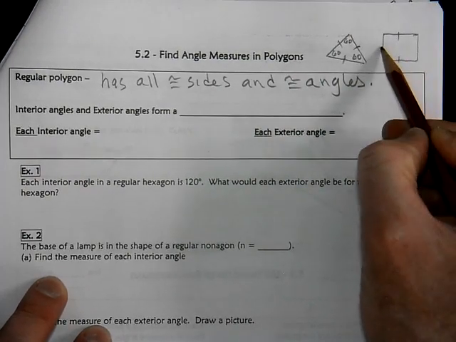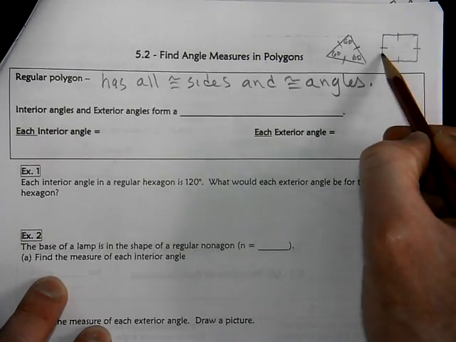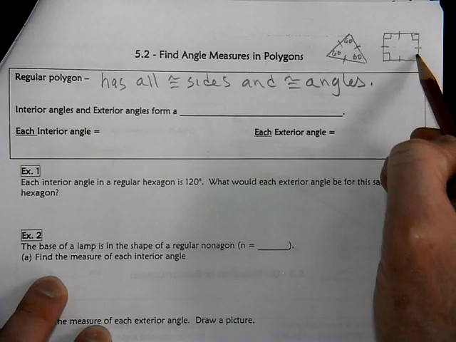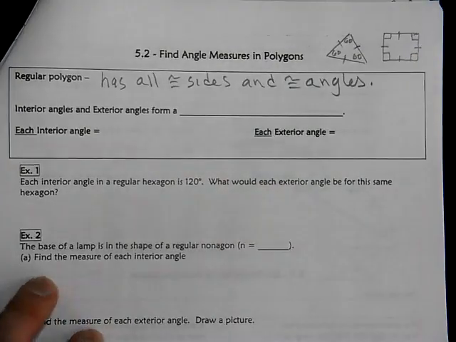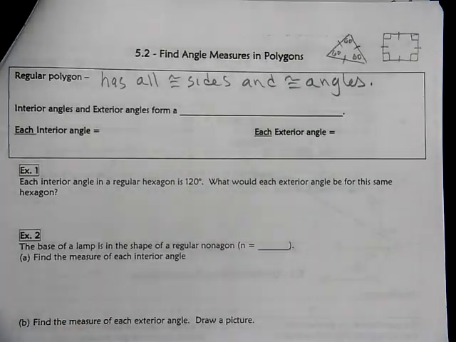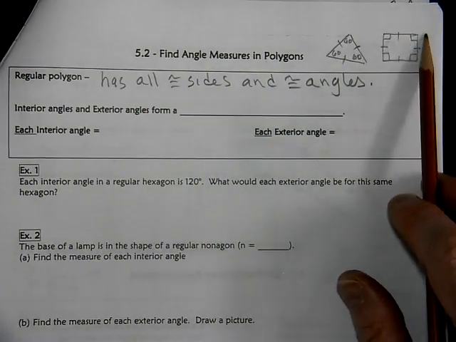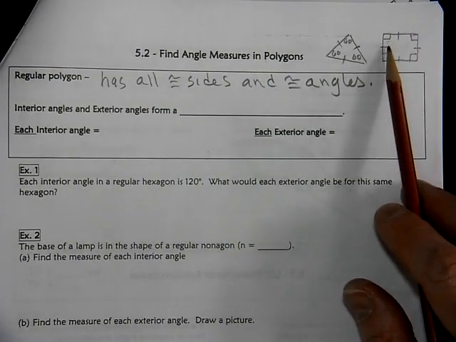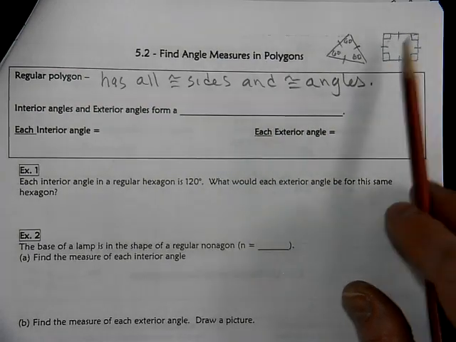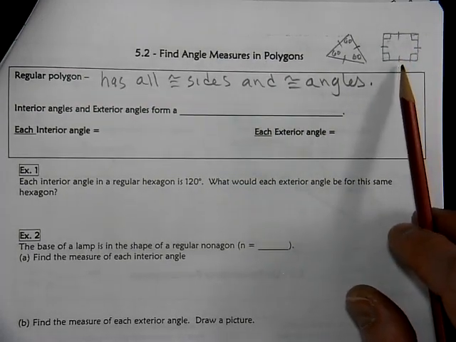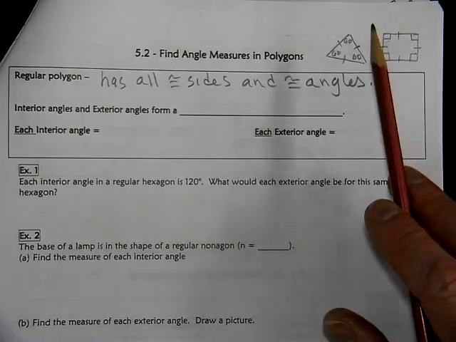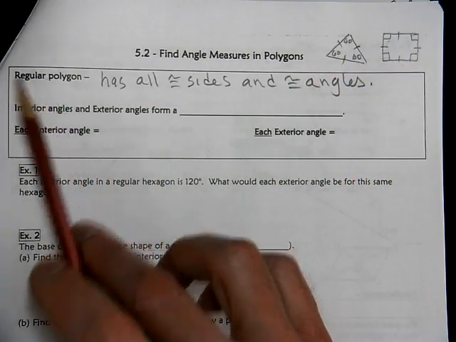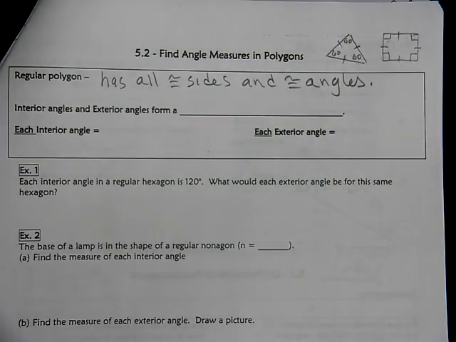If all sides are equal and all angles are equal, you know that a four-sided shape has to have 360 degrees inside it. If they were all 90, then that would add up to 360 and all sides the same. So that would be specifically called a square. This would be an equilateral triangle. Those are both examples of a regular polygon.